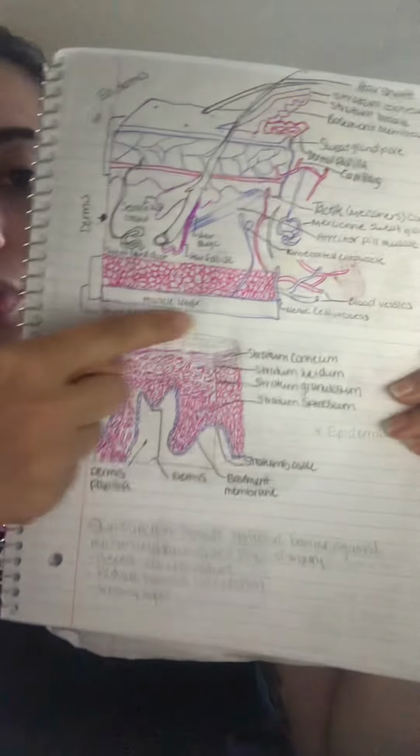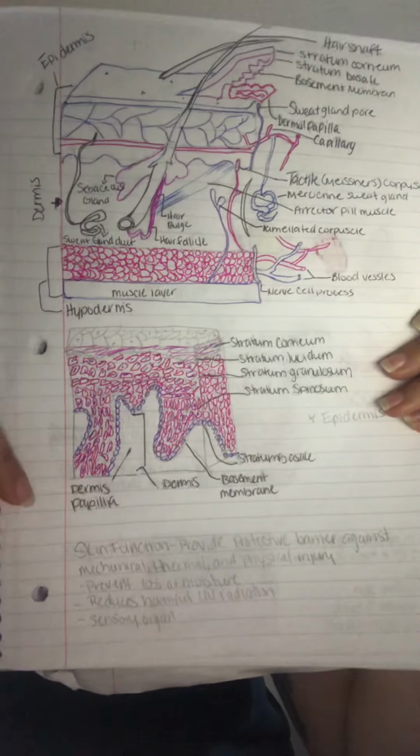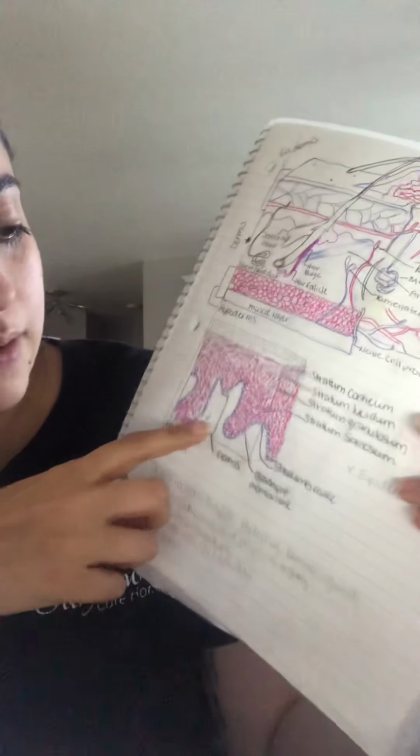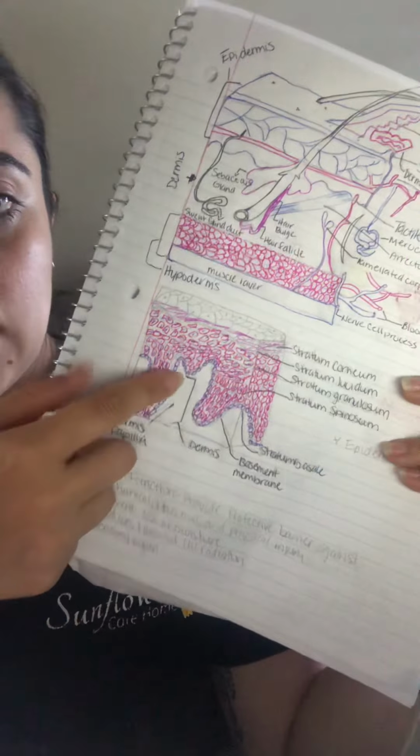And then here I do have the epidermis structure, and then we do have the dermis in between the epidermis.